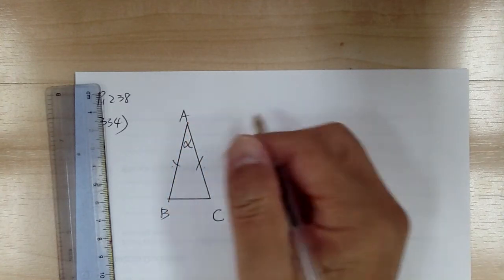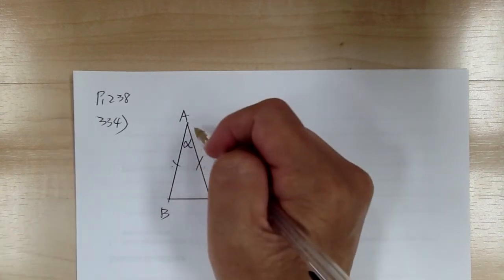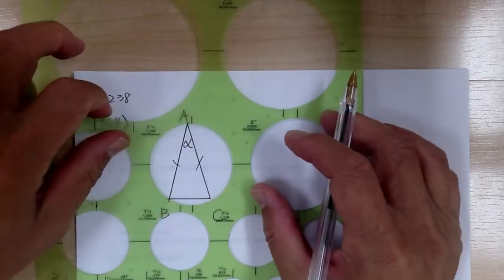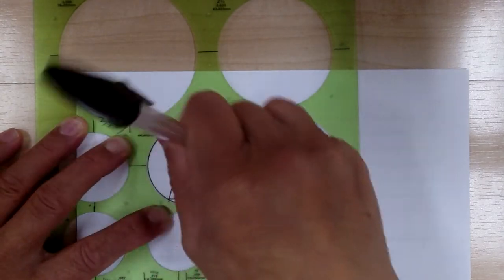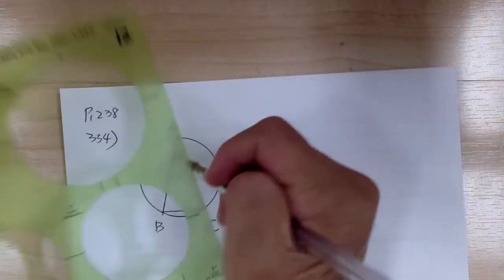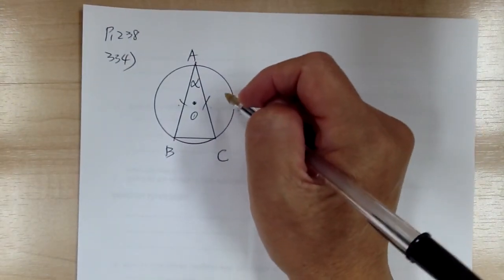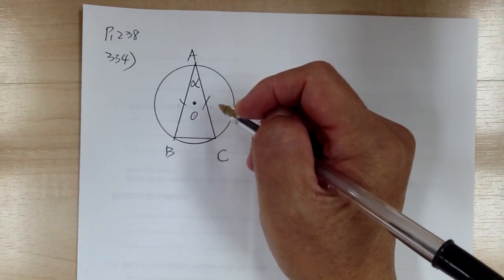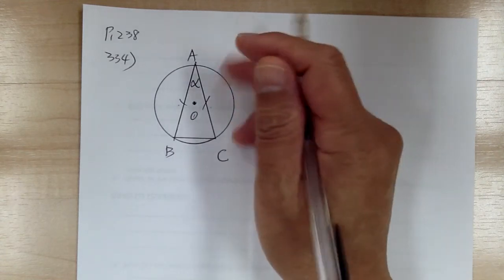And there's a circumcenter O. So you have a circle going around this triangle, this one here. You have this point O right over here. You want to prove that there exist rotations about both A and O which carry AB to AC.